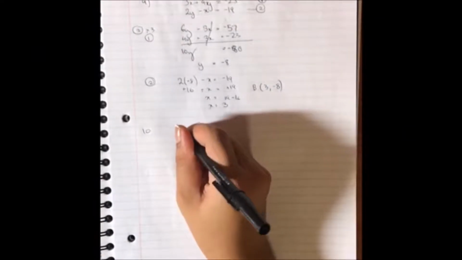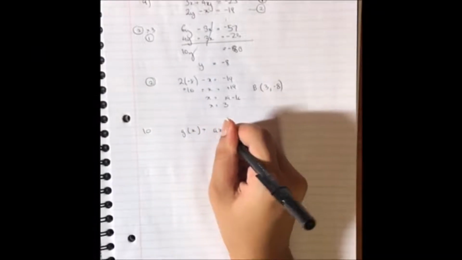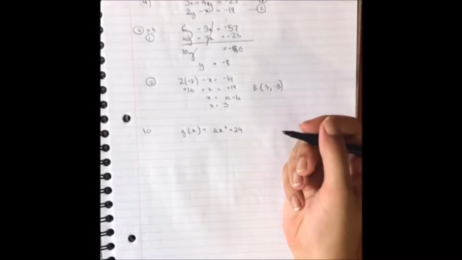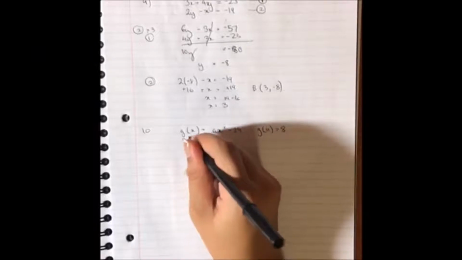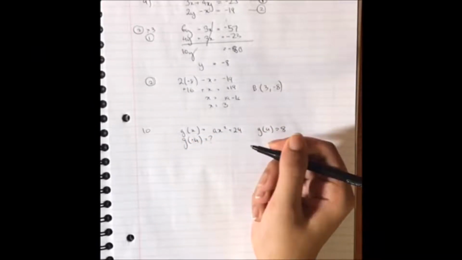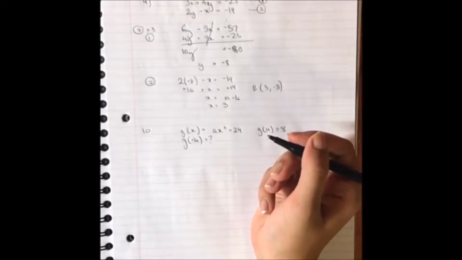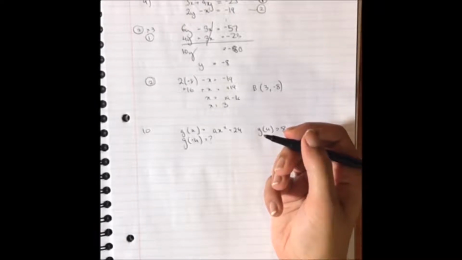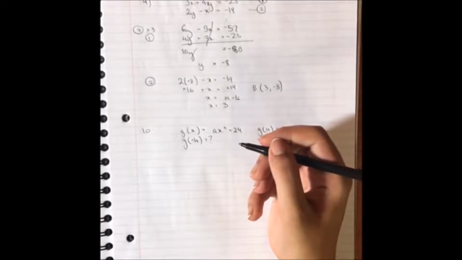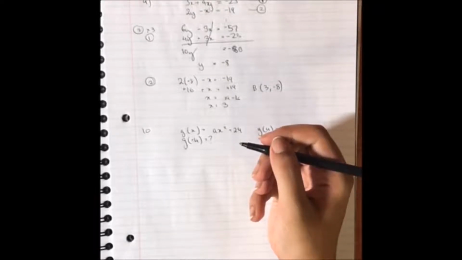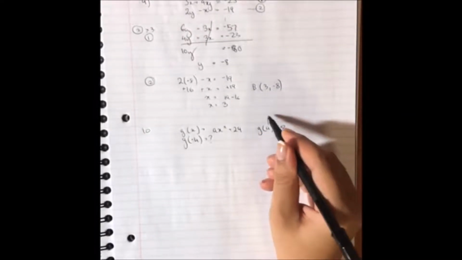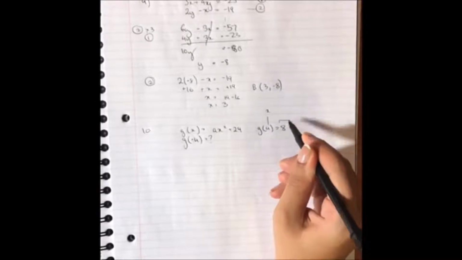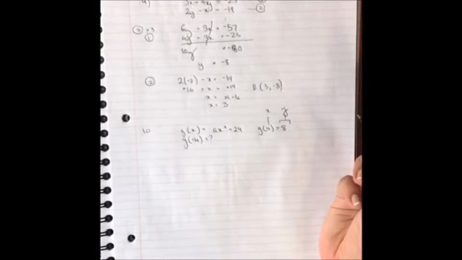So moving on to number 10, it's asking for the function g defined as ax squared plus 24, where a is a constant and g of 4 is 8. What is the value of g of negative 4? So basically what we have to first do is find the value of a, so we can find the true function g of x, so we can plug in negative 4 as x and solve for the value of g of x when x is negative 4. So basically I'm going to treat whatever's in the parentheses as an x value and whatever's outside of the parentheses as a y value. That's kind of how you read these functions.